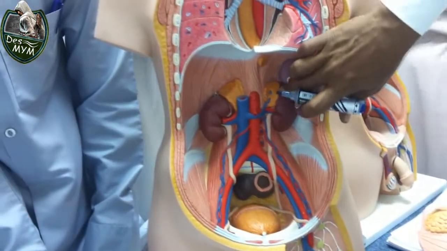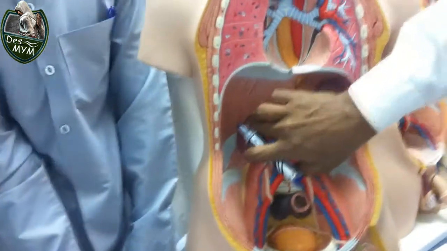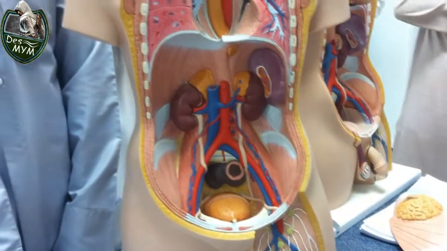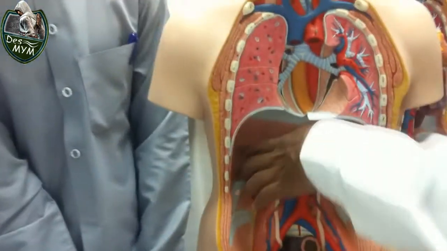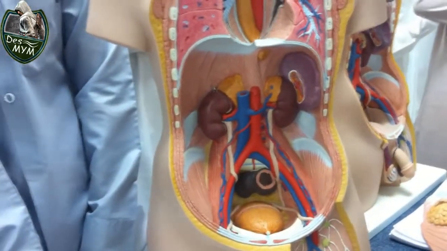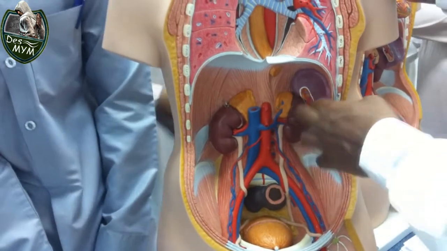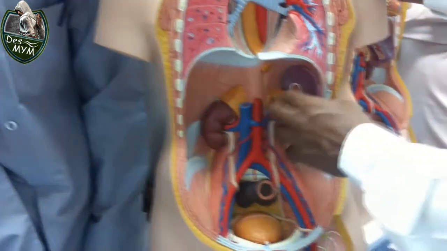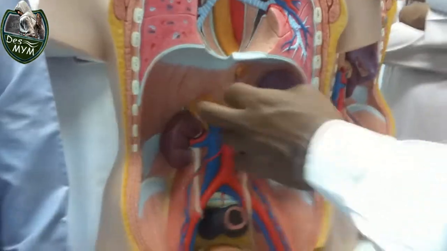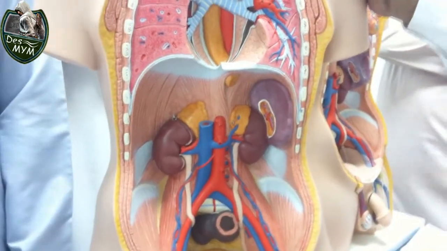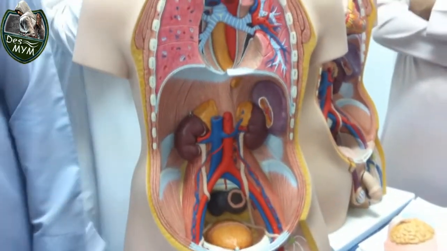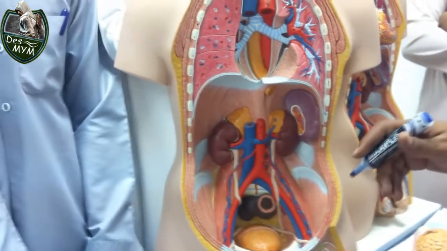You see here the left is slightly higher than the right because of the presence of the large right lobe of the liver. So the right kidney is lower than the left. On the upper pole of the kidney lie the suprarenal glands, right and left, two glands. They are responsible for many hormones, such as hydrocortisone.